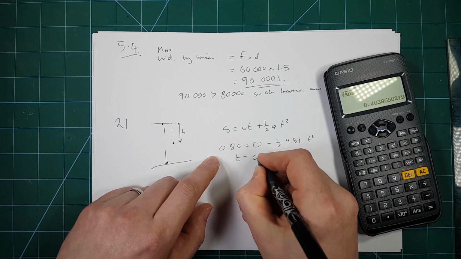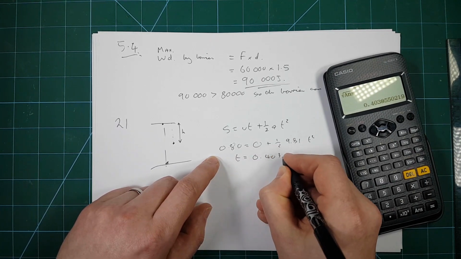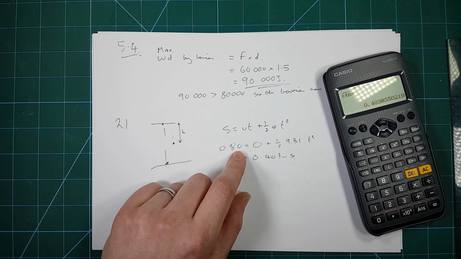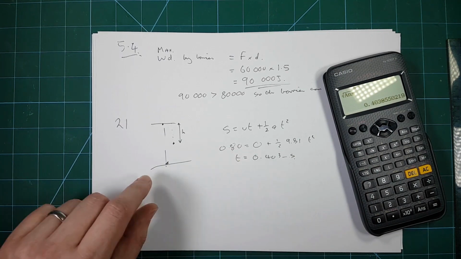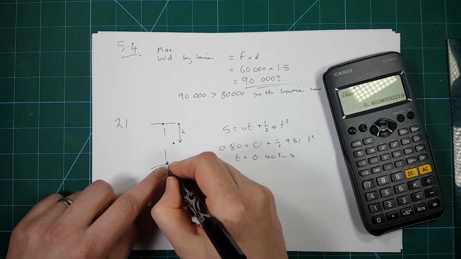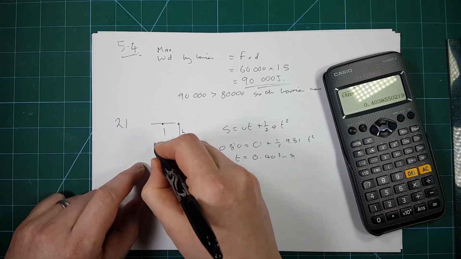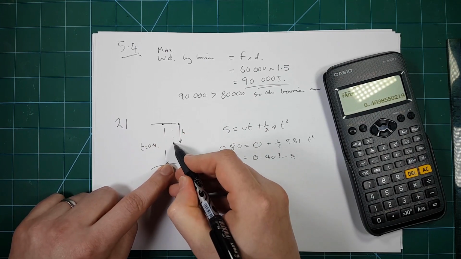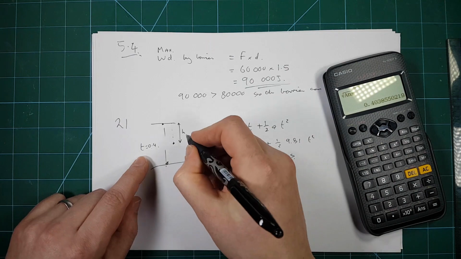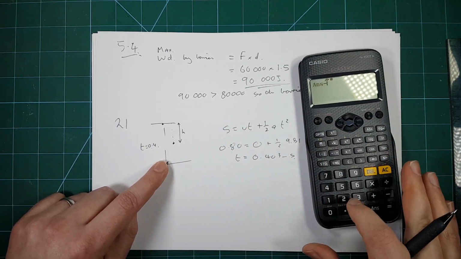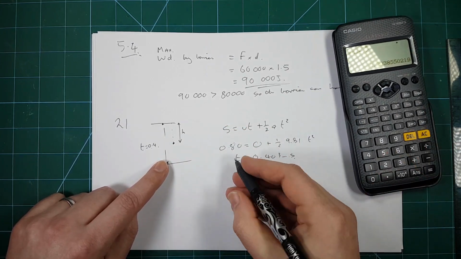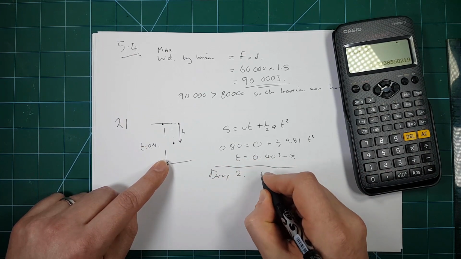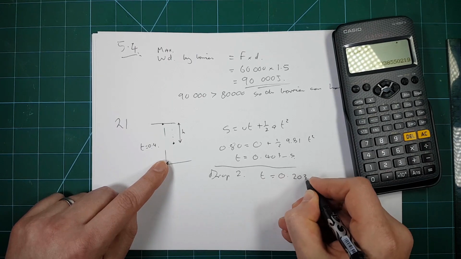So T is equal to 0.403 seconds. Okay, it's multi-choice, so you don't have to show all this working. Right, so if that's taken 0.4 seconds, then this one left 0.2 seconds after this one, so this one's travel time is 0.2 seconds less than that one. So drop 2 will have T is equal to 0.2038.